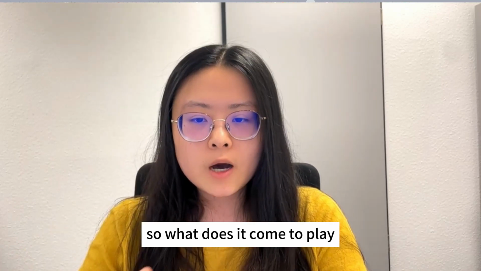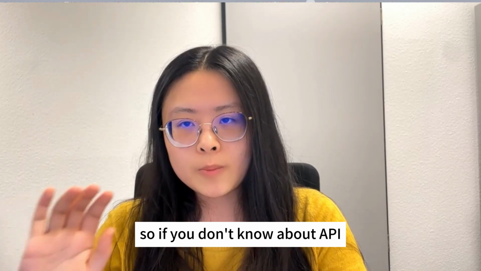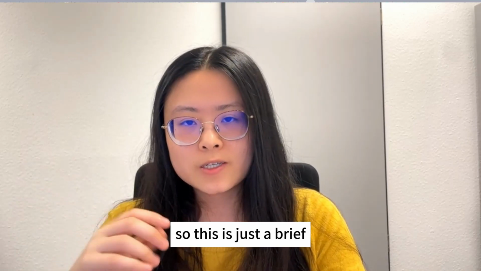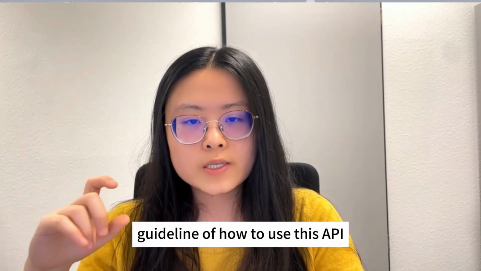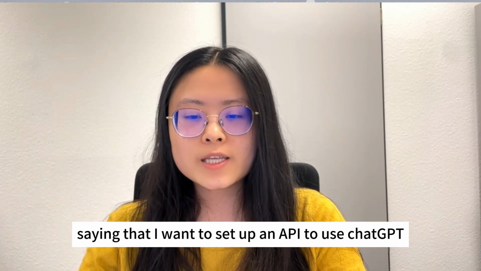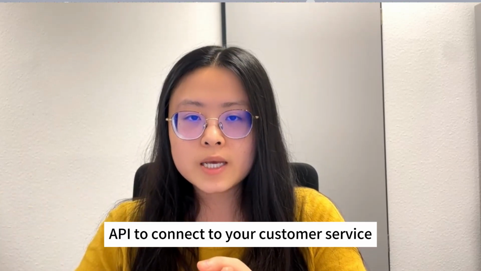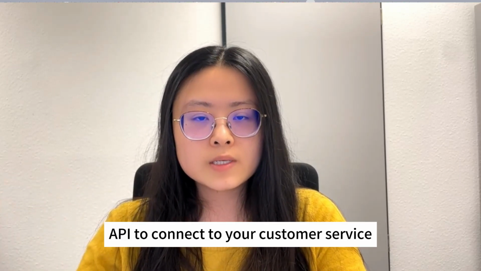So what comes into play is that you need to use API calls. If you don't know about API, there's no problem. This is just a brief guideline of how to use an API to automate the process. Basically, go to your IT and say that you want to set up an API to use ChatGPT, and then there needs to be another API to connect to your customer service platform.